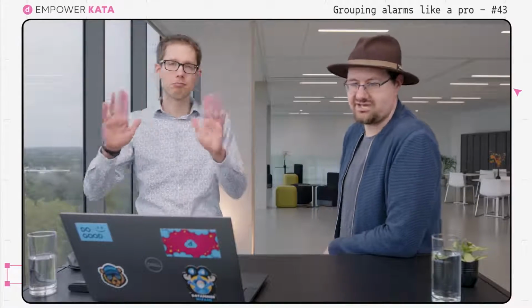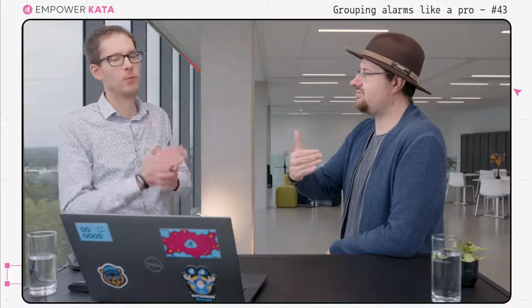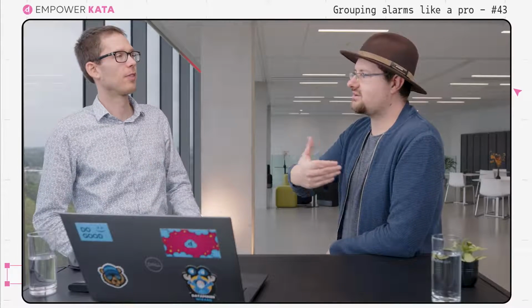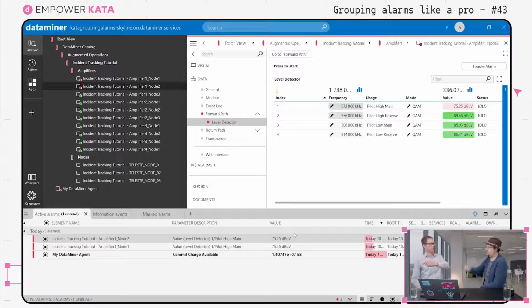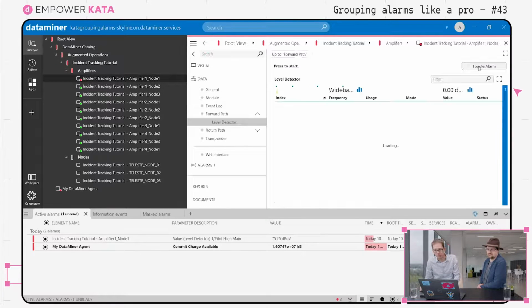Okay, makes sense. So we've got a property assigned to an alarm. That comes from a specific element. Indeed. You have the alarm, it belongs to an amplifier, and that amplifier belongs to a node. And the alarm contains info like what is the parent node. Okay. All right. So let me clean up my things again.